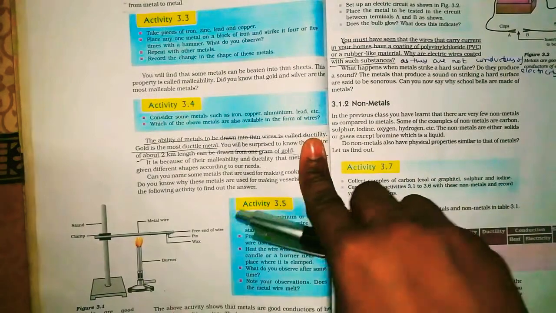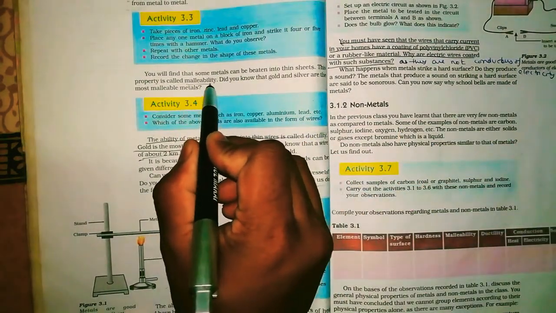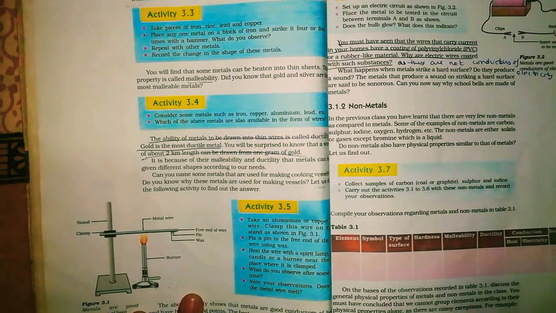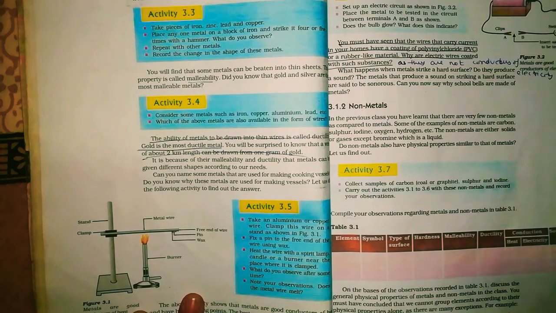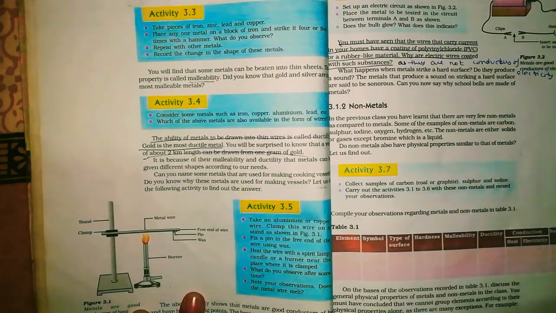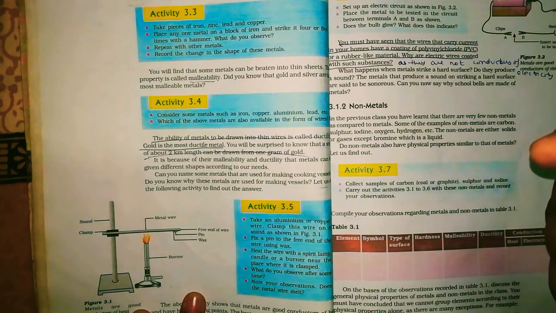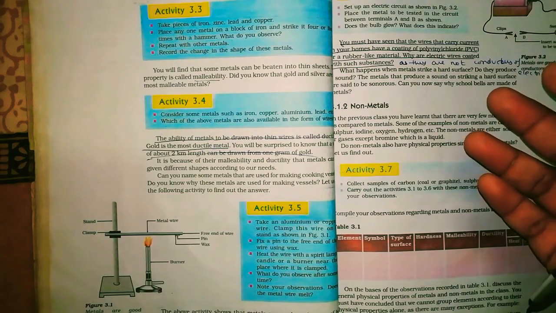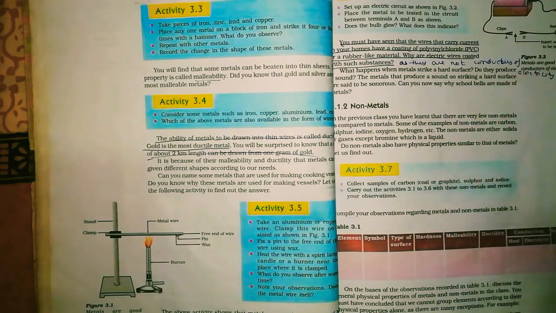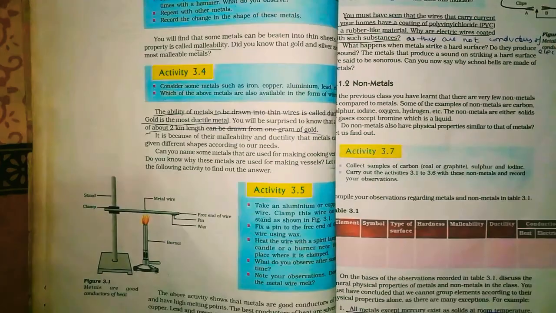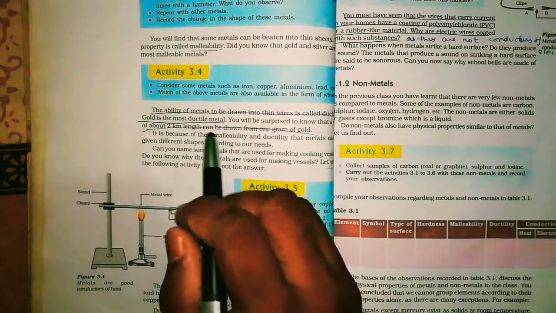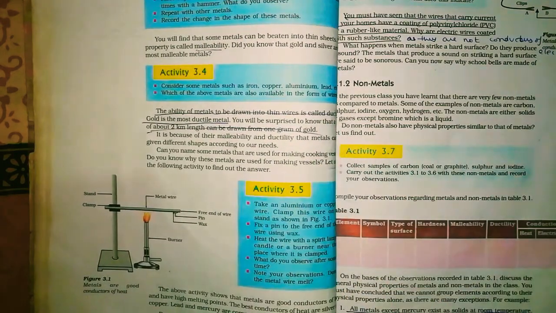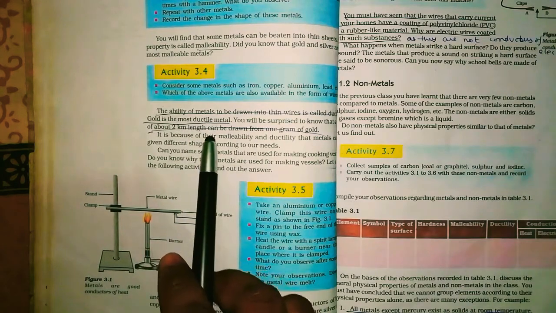Metals have the property of malleability. Malleability means they can be beaten into thin sheets. That is why we have fan blades. It shows that metals can be made into thin sheets, right? The vessels we use for cooking are beaten into thin sheets. The next is ductility: the ability of a metal to be drawn into thin wires is called ductility. And gold is the most ductile metal.